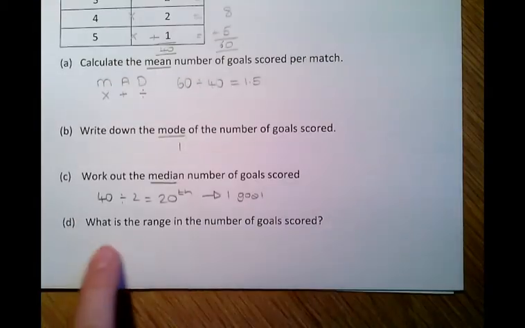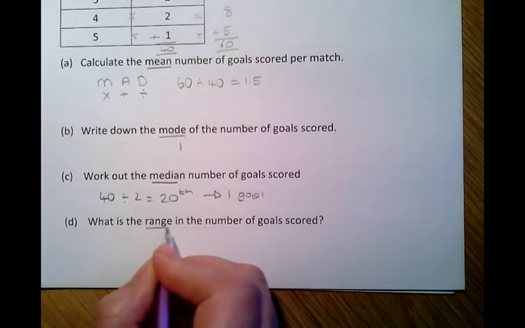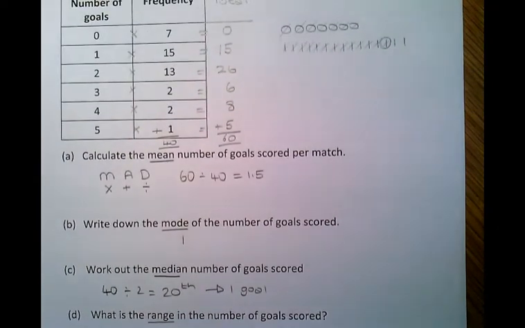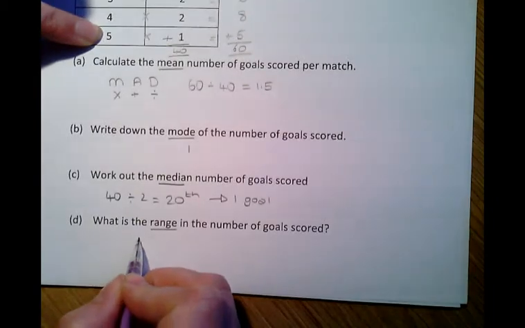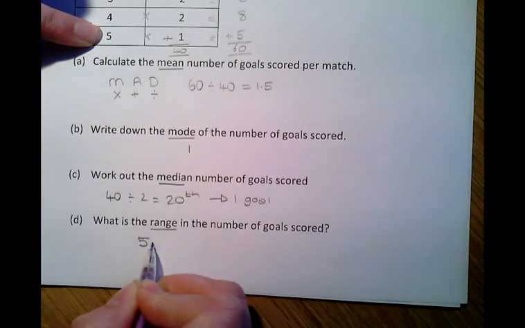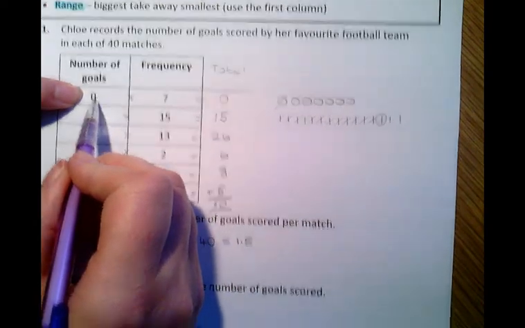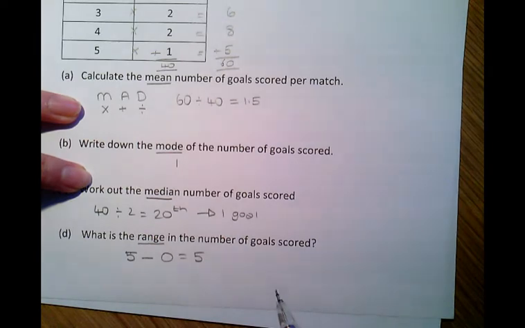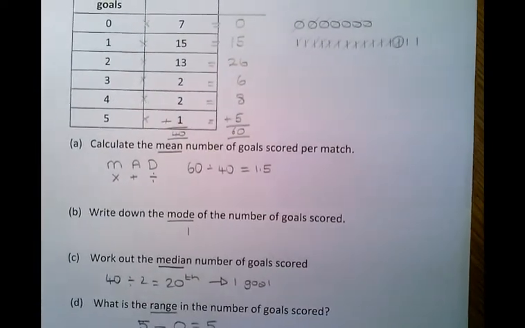The last one then, what is the range in the number of goals scored? So we're just wanting to work out about the variety in the range of goals. What was the most that they scored? What was the least that they scored? So in one match, they scored 5 goals. So 5 would be the biggest. And then there were a few matches where they didn't score any goals at all. So 5 take away 0 would get you a range of 5. So the variety in the number of goals was 5.